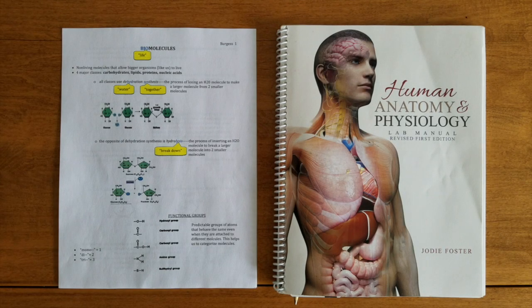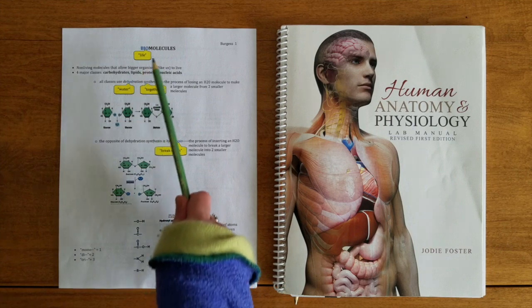Hi guys, so today we're going to talk about biomolecules, and these are very important not only for this class but for your life in general, because these are the molecules that allow us to exist. So this lecture is going to be really good practice for you guys to start breaking down words into their roots, prefixes, and suffixes, because if you can do that, that usually will tell you just what the word is talking about. So let's take a look.